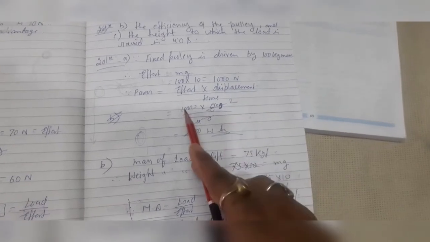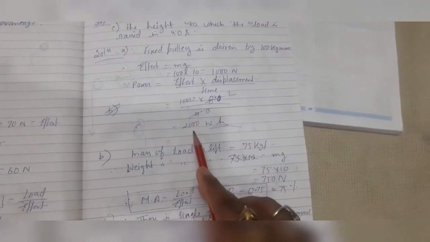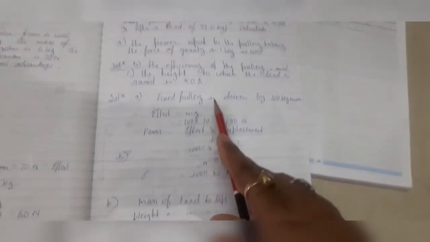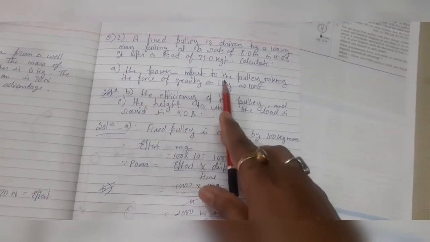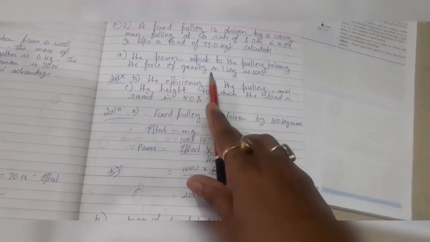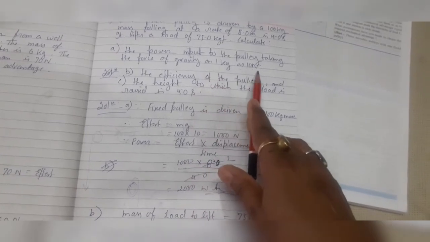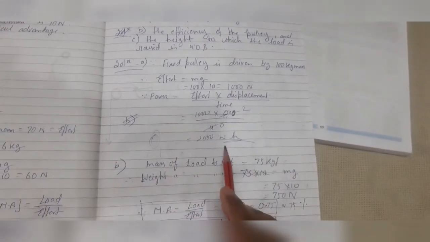So 4 twos are 8, and 2 into 1000 is 2000 watt. It means the first answer, the power input to the pulley, taking the force of gravity on 1 kg as 10 Newton, is 2000 watt.